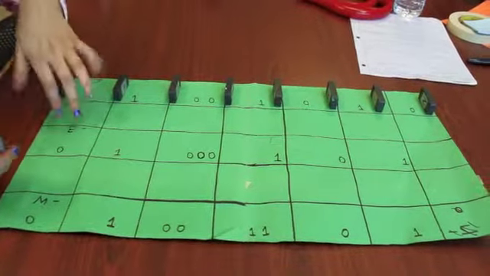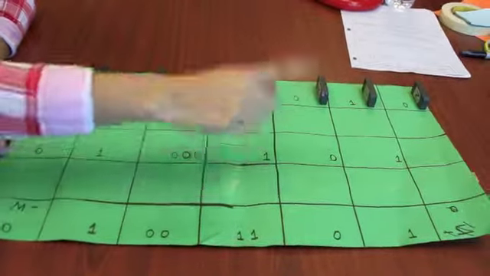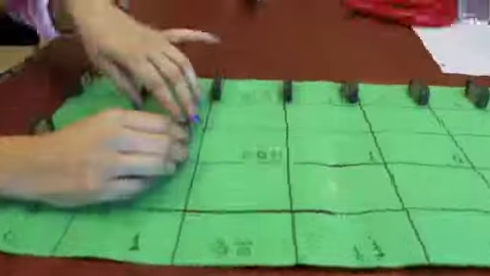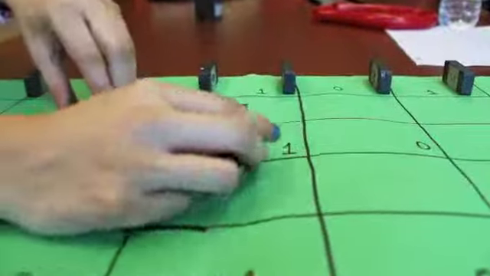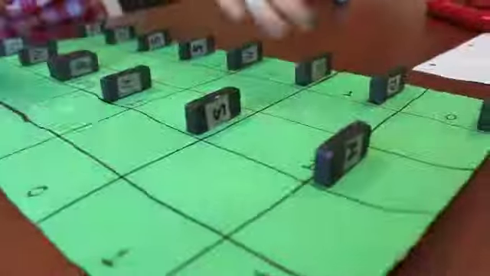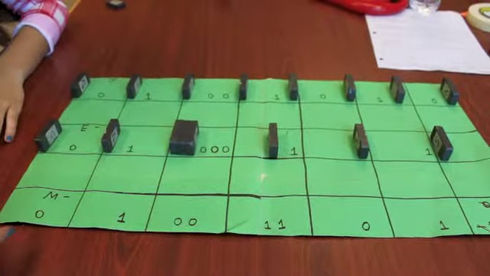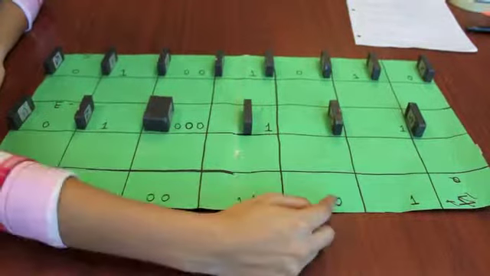And after the letter E, our binary code is 01000101. Our next letter is M, and our binary code is 01001101.